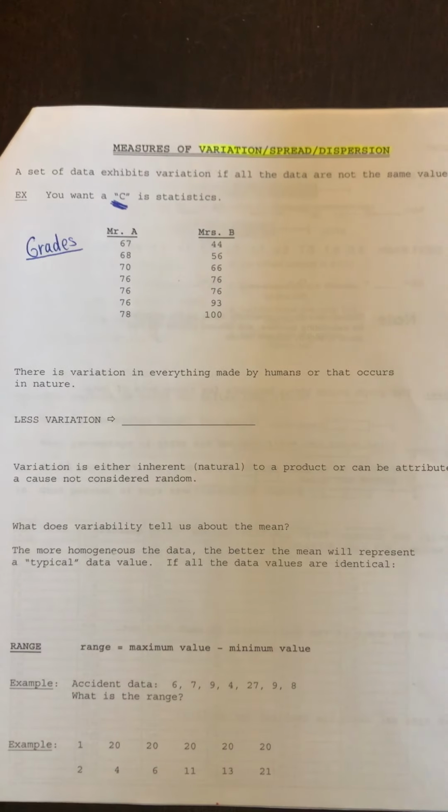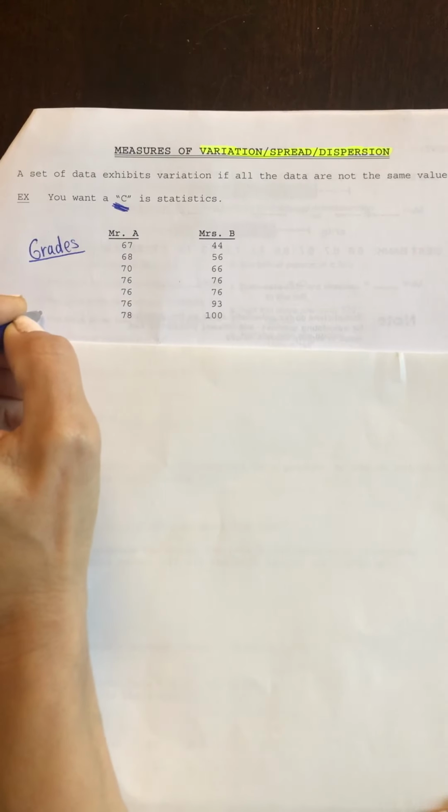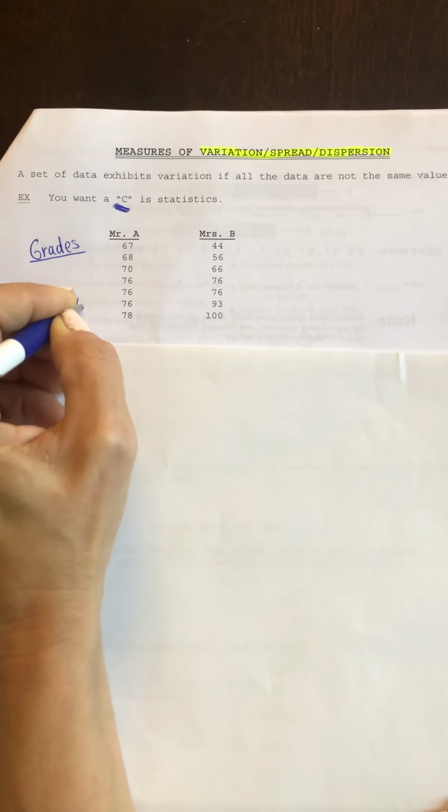Some people say, oh, it should be the mode, and I ask, why the mode? What's your criteria? And they say, oh, the one that has the highest value that occurs most often. As you can see with these two sets, the mode is 76 in both of these cases.